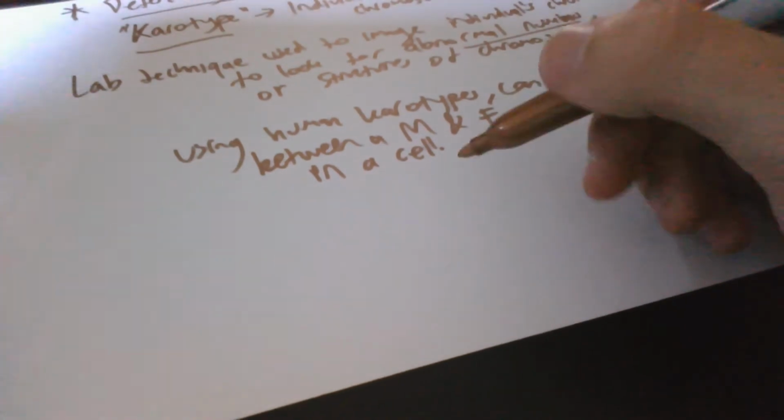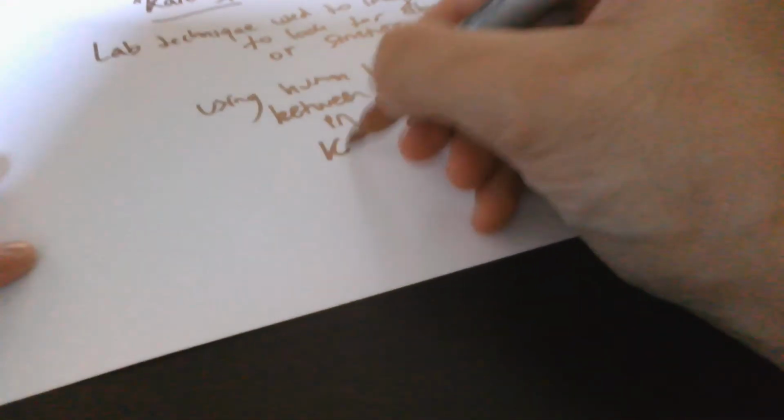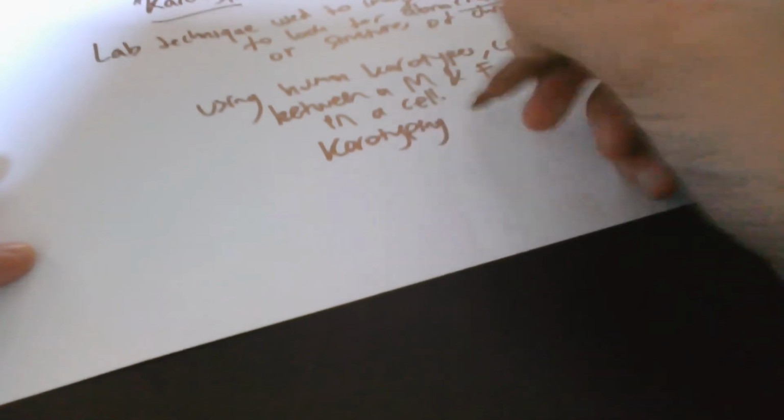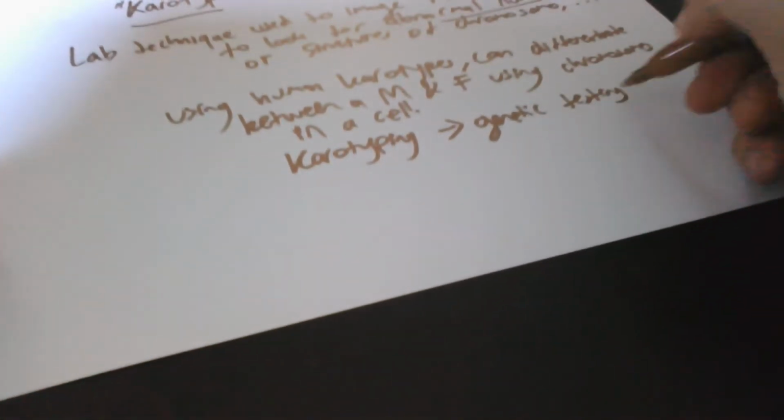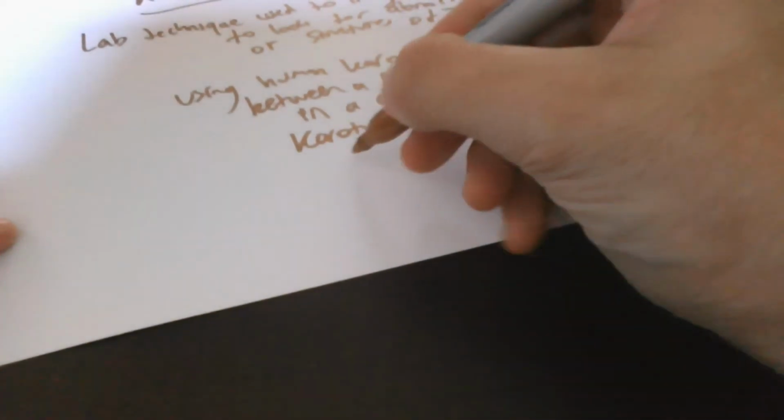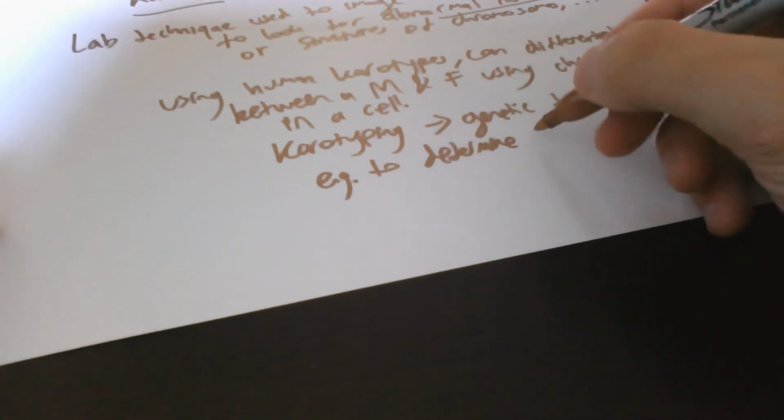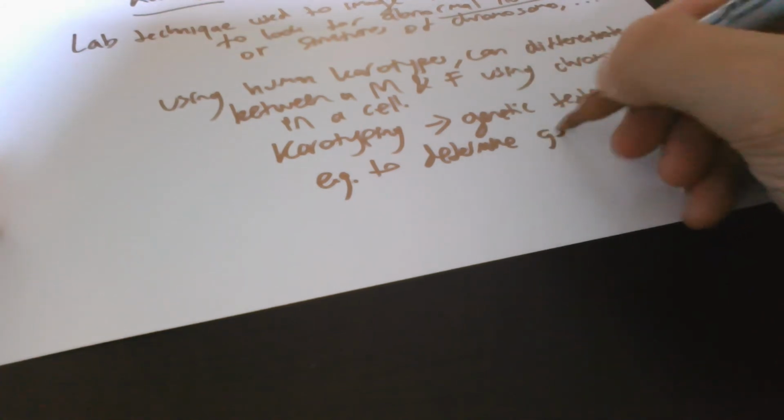Karyotyping is basically used for genetic testing, to determine the gender of a fetus, or say, if someone is guilty of a crime. Many things. For example, mothers use this to determine the genders of their baby, right? To determine the sex of a fetus.